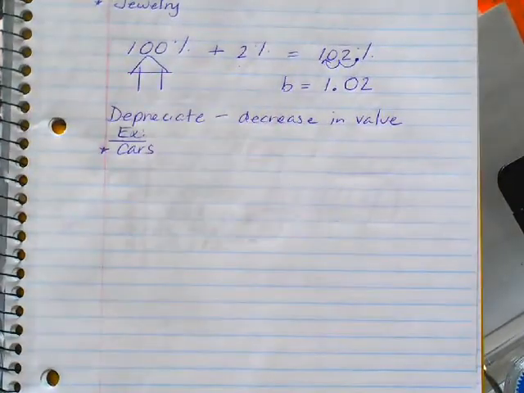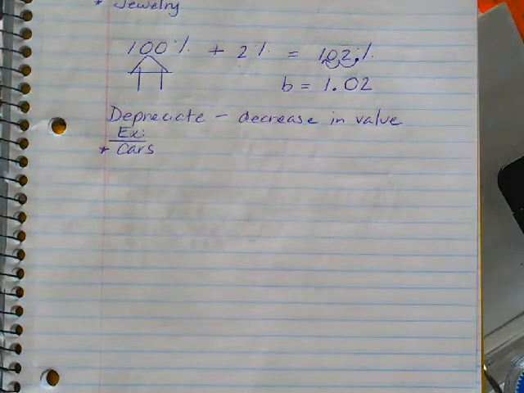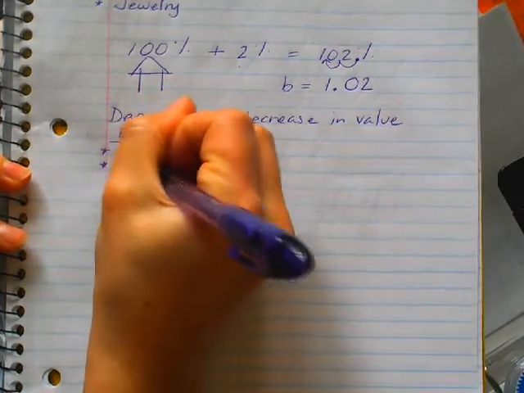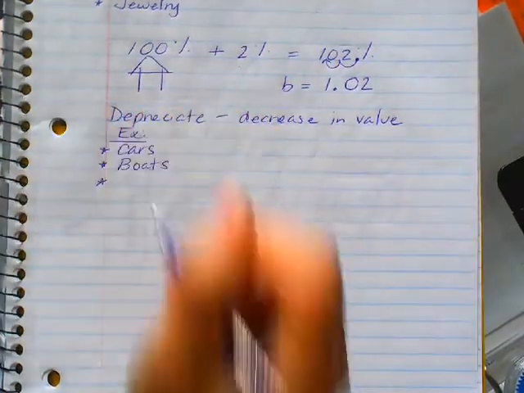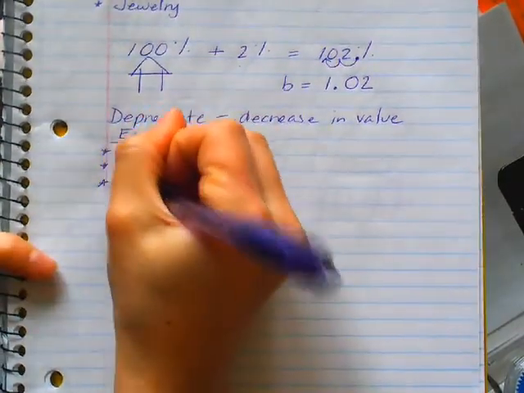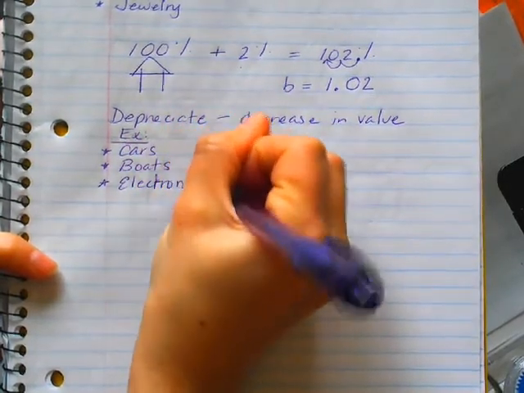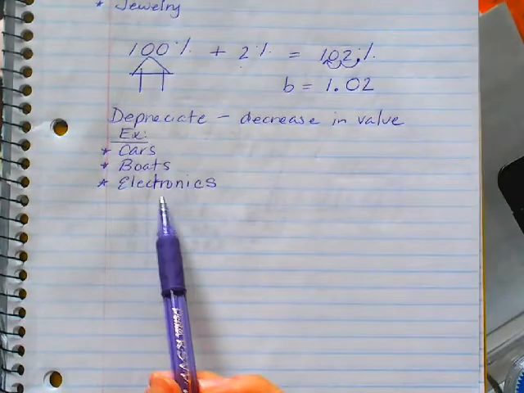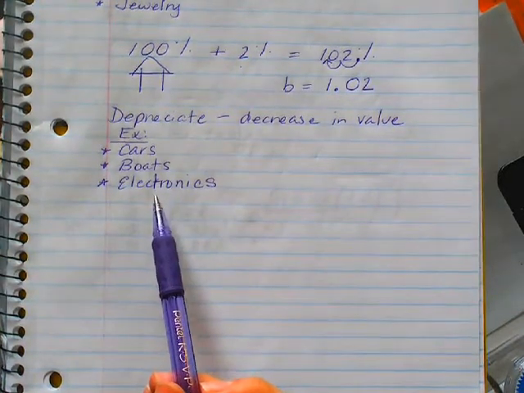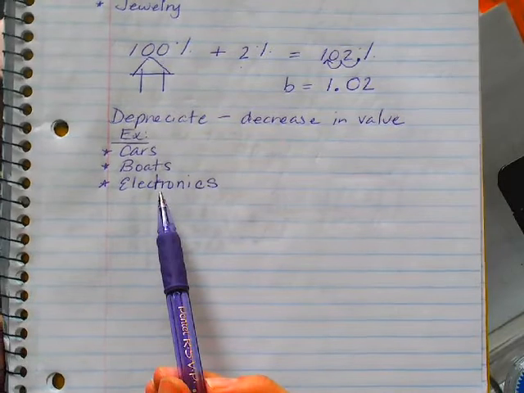Cars actually lose value the second you drive them off the lot. Other things that depreciate, boats. Boats lose value very quickly. Electronics. So for example, that first generation iPhone is probably worthless, but the brand new iPhone is really expensive.